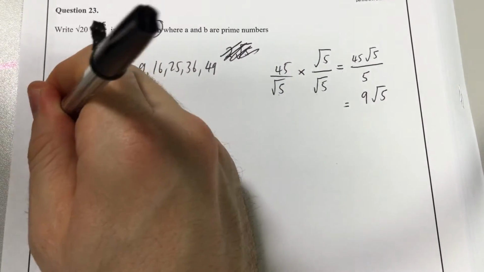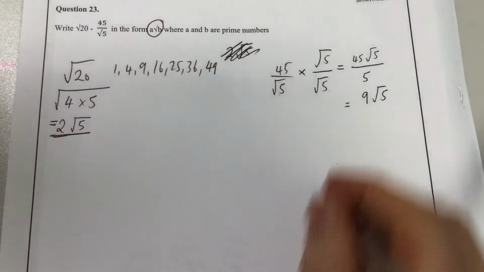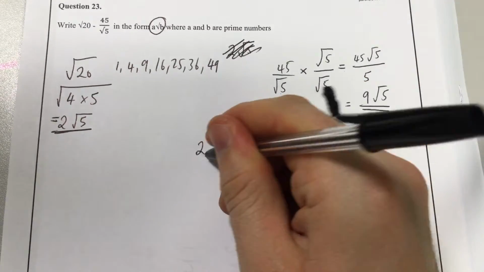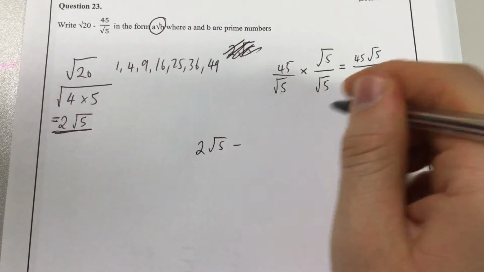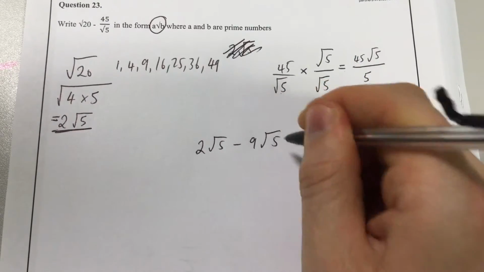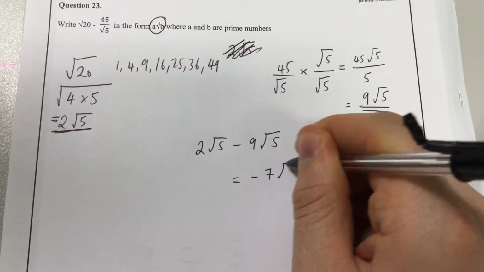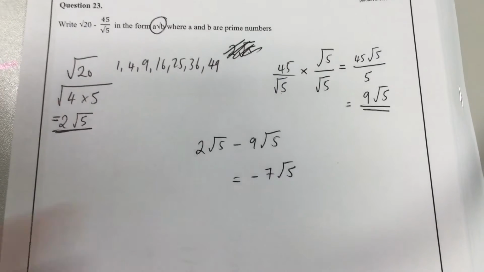So I've manipulated both of the surds. I've got this one and this one, and the whole point was to subtract them from each other. That gives me minus 7 root 5. So they're both prime numbers, one's just a negative prime number. Okay, so there you go.